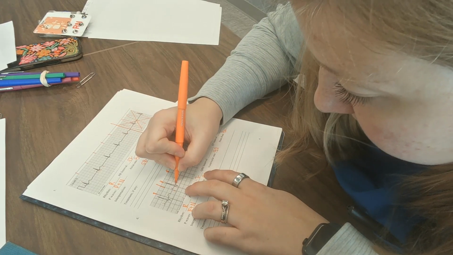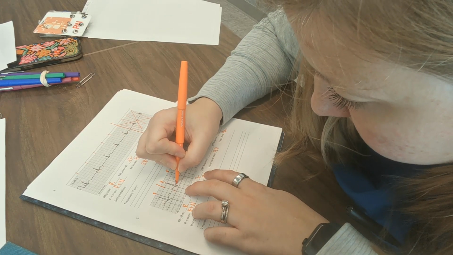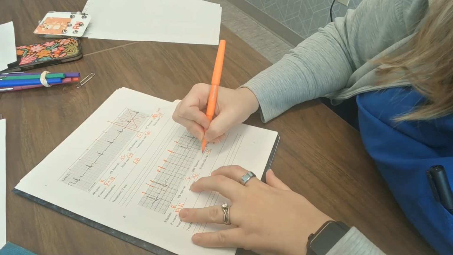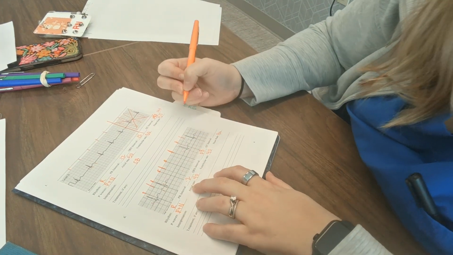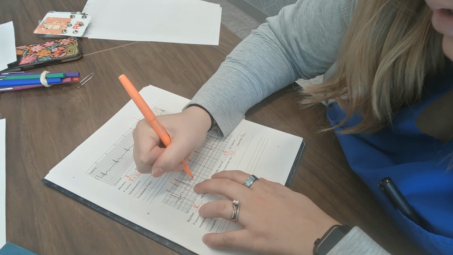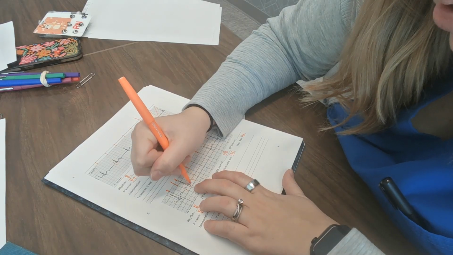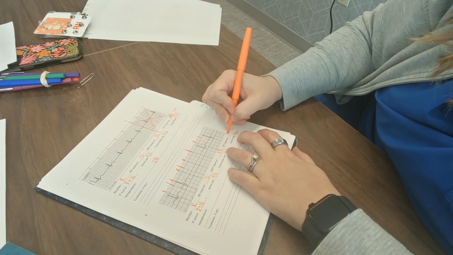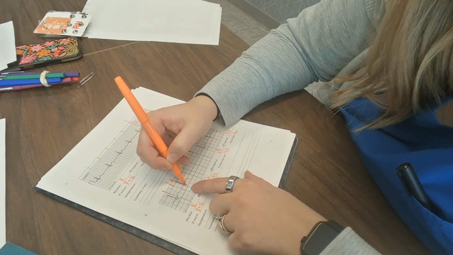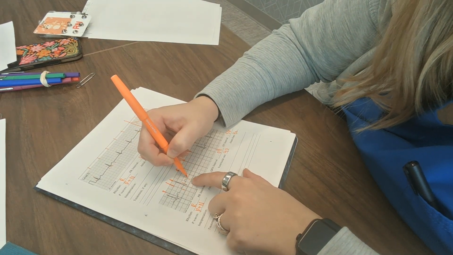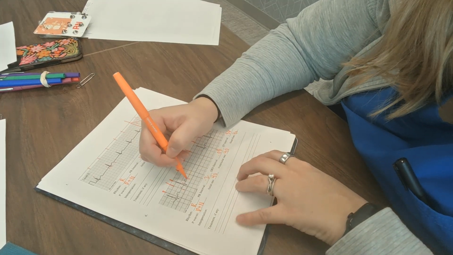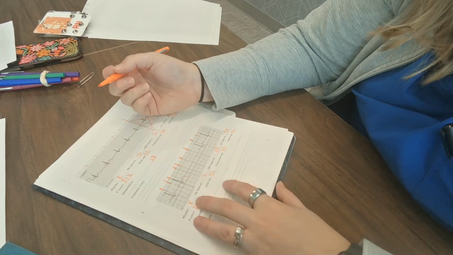My QRS goes until about here. So that's going to be 2 small boxes or 0.08. And then my QT interval goes all the way to here. So that is going to be 1 small box short of 2 big boxes. So that's going to be 0.36. Again, whenever I can count big boxes, that's easier. So I have 0.2, and then I have another 0.2 minus the 0.04 of 1 small box. That's just easier to calculate than counting 9 small boxes, but whatever works for you.